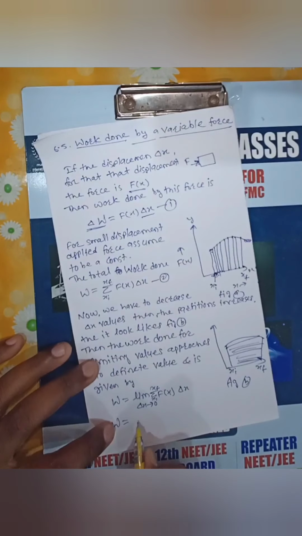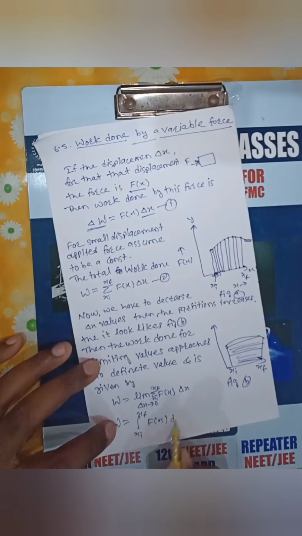Now this is converted into the integration over xi to xf of f(x) dx.